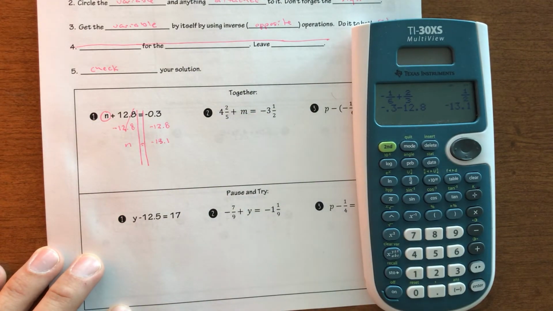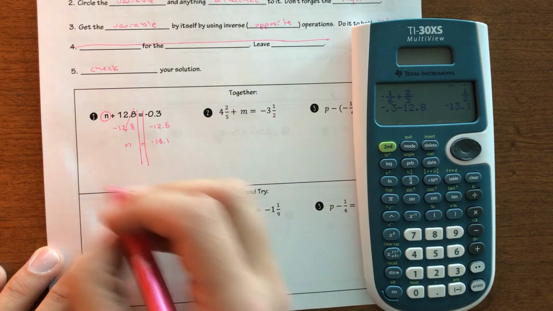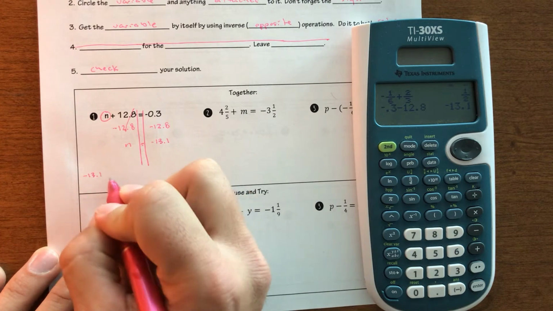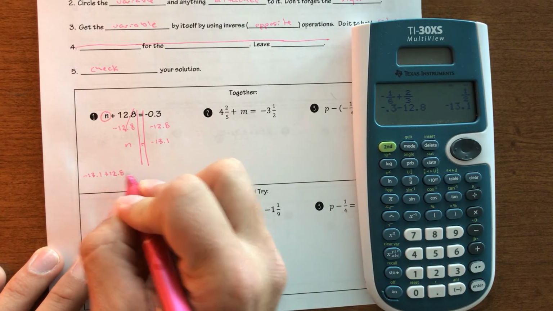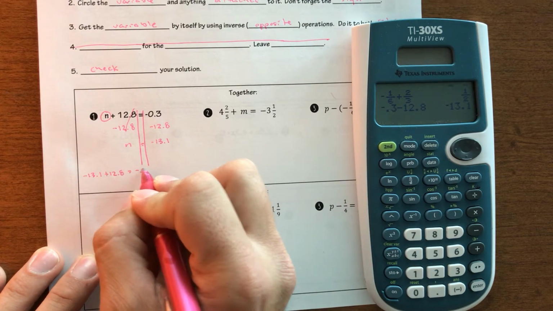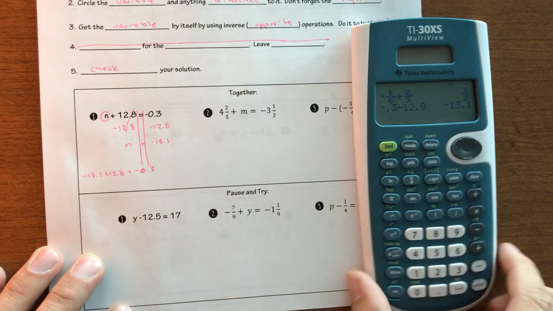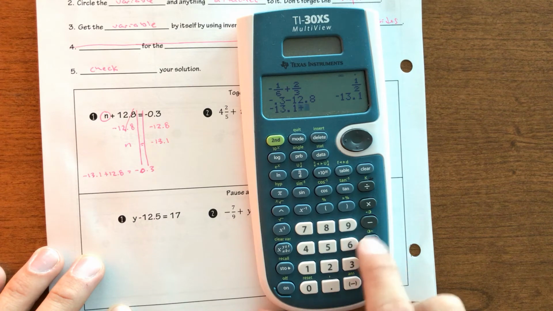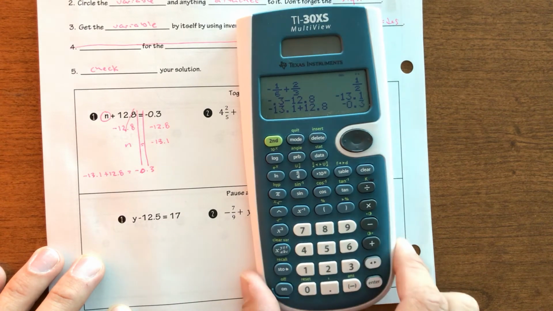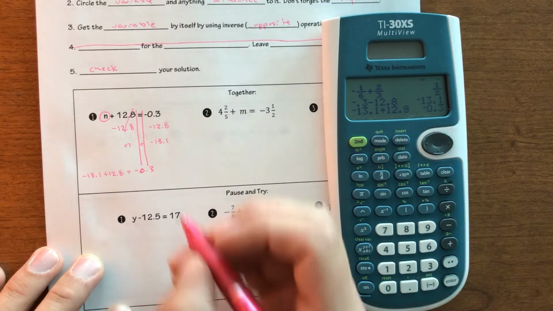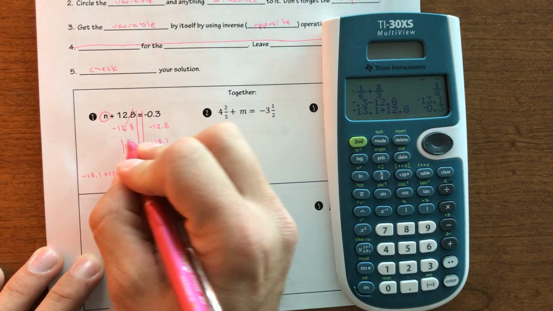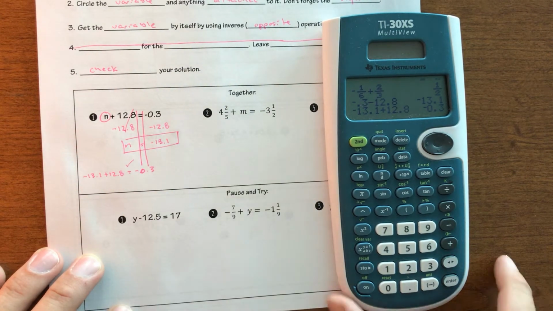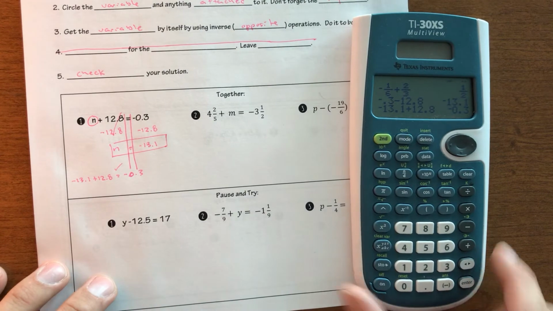And I think that's my answer. Let's double check by plugging it back in. Negative 13.1 plus 12.8 should equal negative 0.3 if we did this correct. So negative 13.1, and I need to add 12.8. And I get negative 0.3, which is what I wanted. So I feel good about that answer. I'll box in my solution there, that n is equal to negative 13.1.